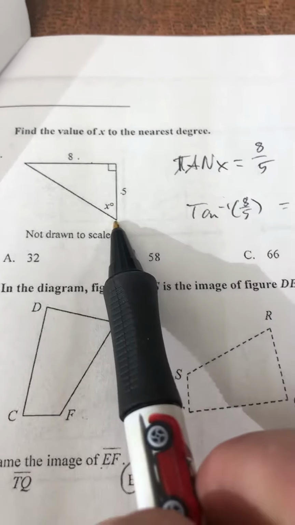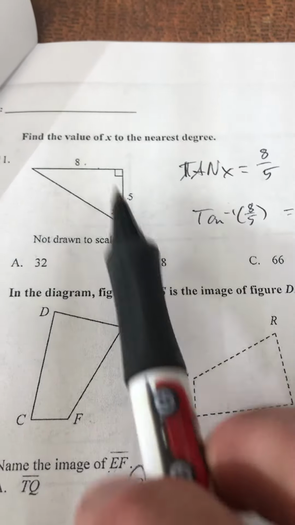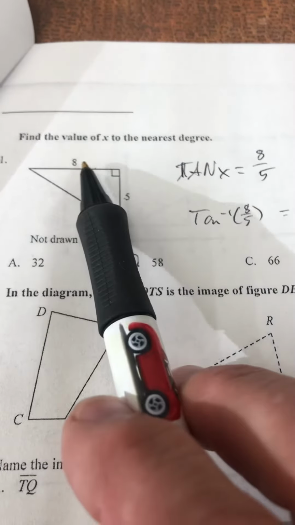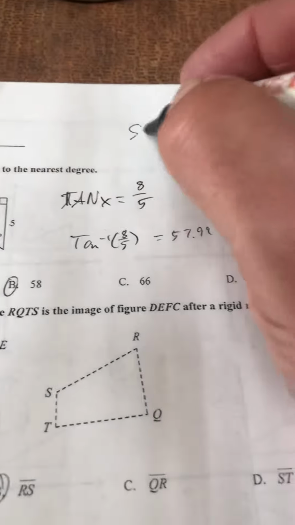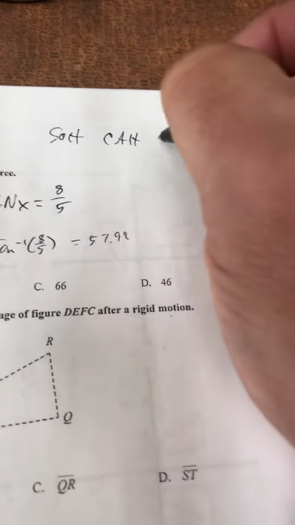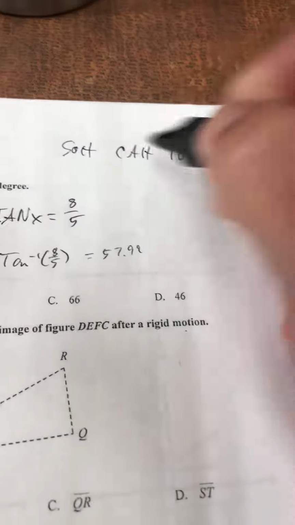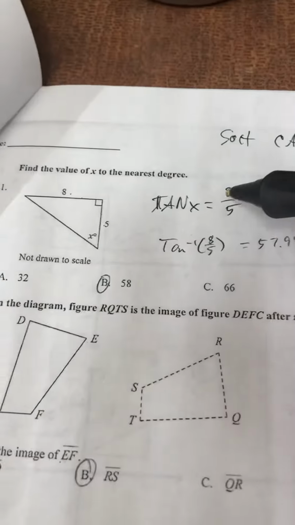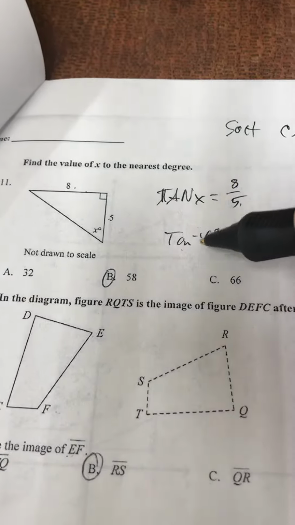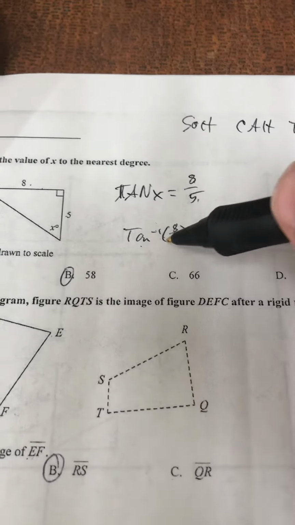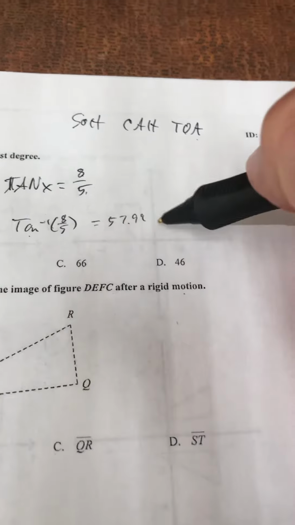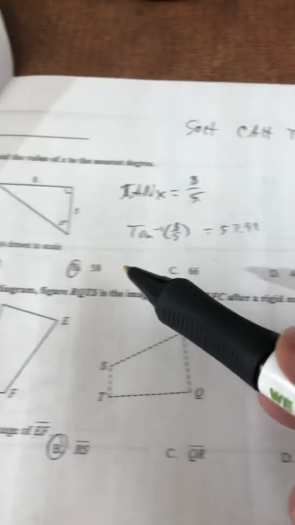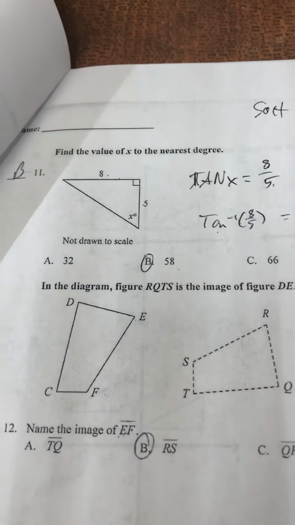Number 11, find the value of x to the nearest degree. I'm looking for the tangent of x, because I know the opposite and the adjacent. Opposite, adjacent, OA. The only thing with OA is TOA. Remember, SOH-CAH-TOA. That's how I remember it. The O goes over the A, so the opposite goes over the adjacent. I do that tangent -1 thing that I just showed you with the cosine -1. Plug in 8 over 5, and I get 57.99, which rounds up to the nearest degree of 58. So B.